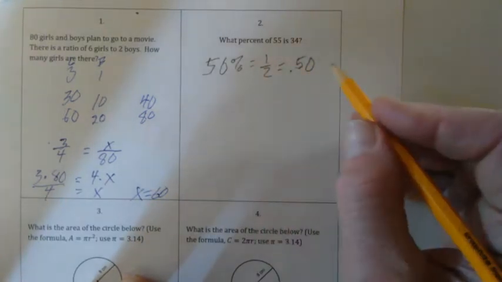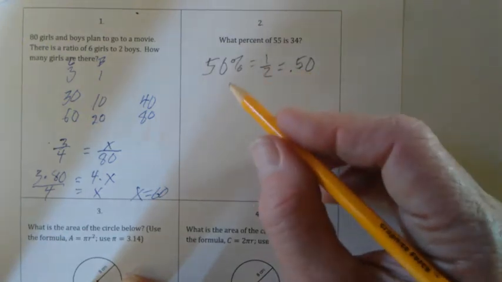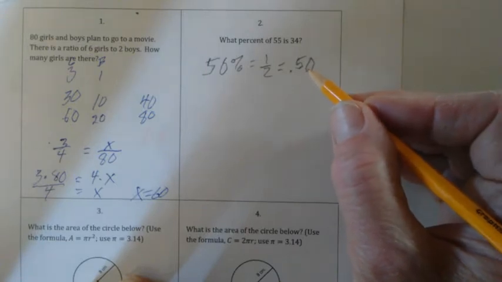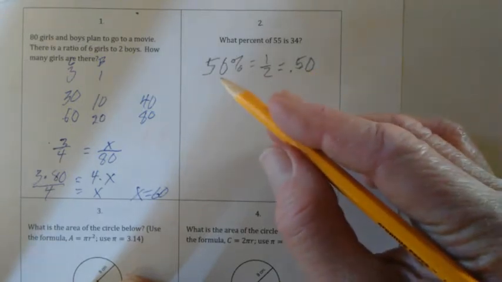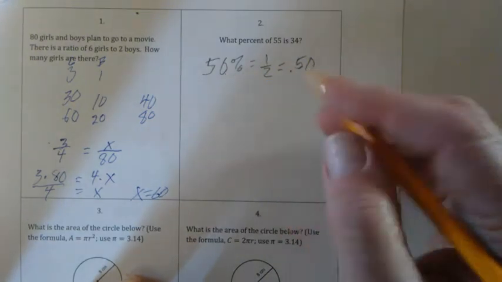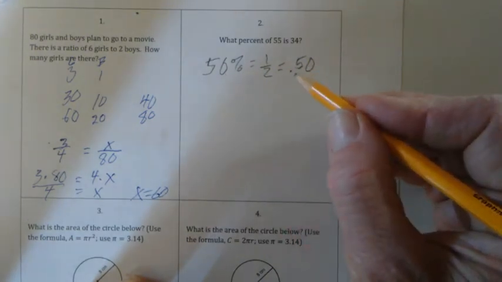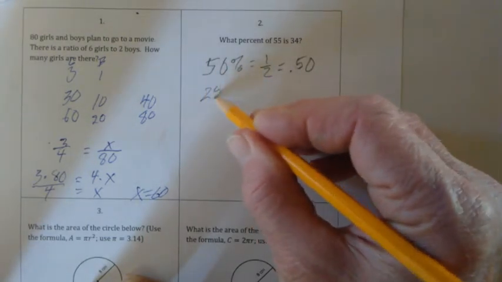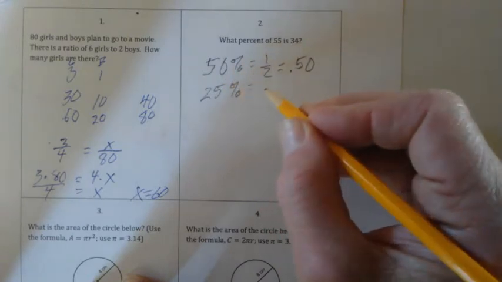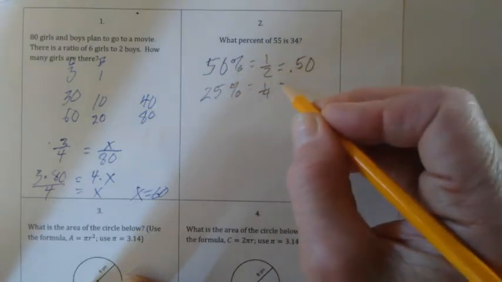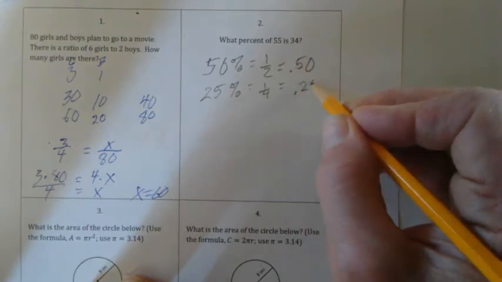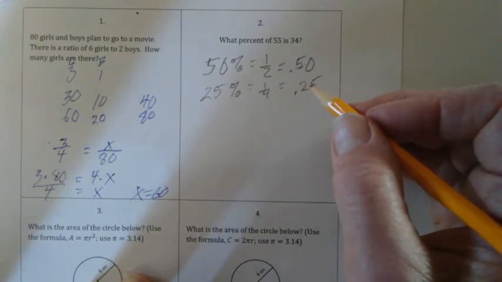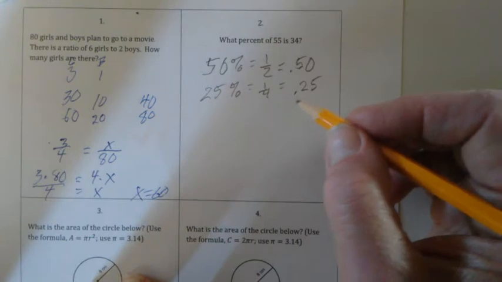So a percent is very much like a decimal. 0.50 is 50%. But you would have to move the decimal point 2 places because this is really 50 hundredths. And percent is how many hundredths? 50 hundredths. So always remember, when you change a decimal to percent, you have to move the decimal point 2 places. 25% is equal to 1/4, which is equal to 0.25. And again, you can see you move the decimal point 2 places to get 25. 75% would be 3/4 or 0.75.